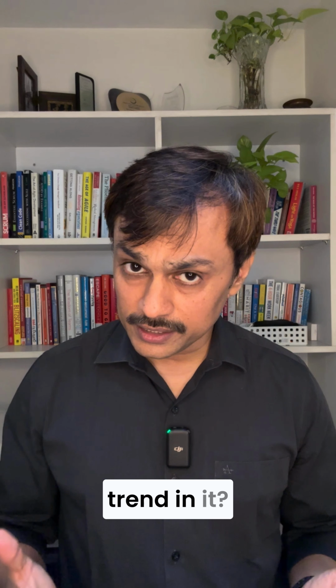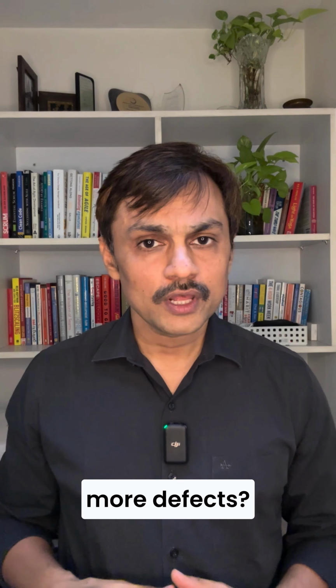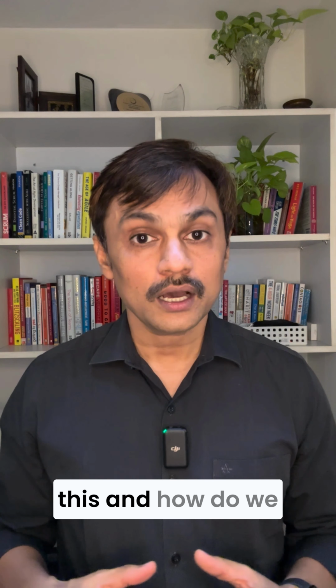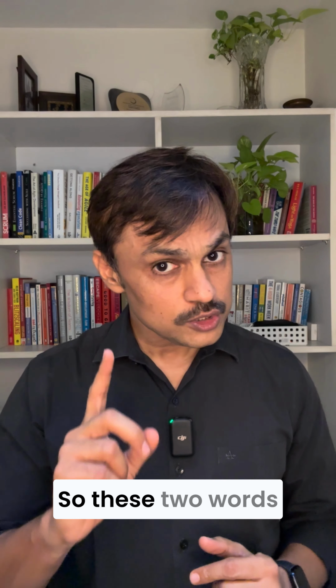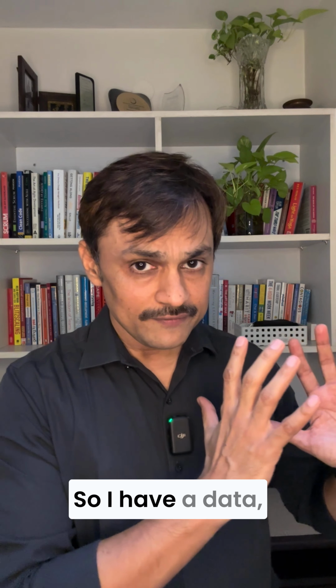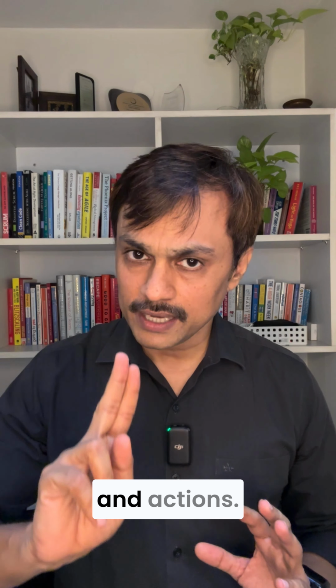Is there any trend in it? Is there any specific area which is producing more defects? Because overall, we need to find out how do we correct this and how do we prevent this. So these two words are important: corrective and preventive action. So I have data, I do analysis, and I come up with the corrective and preventive actions.